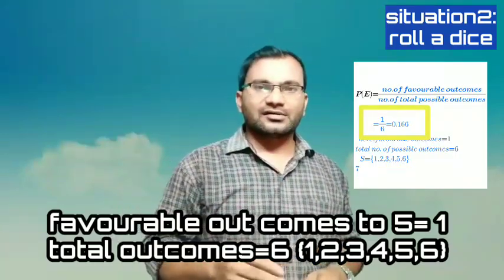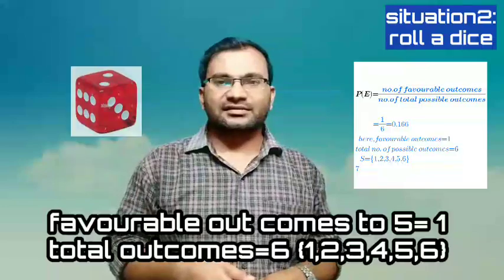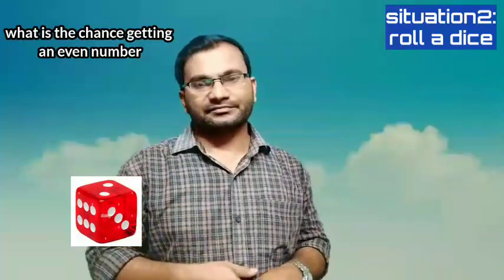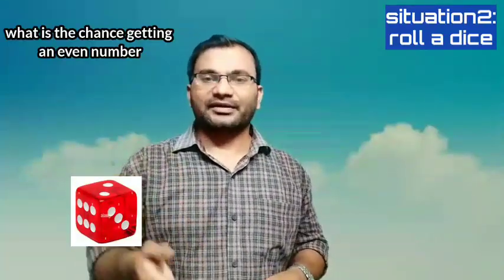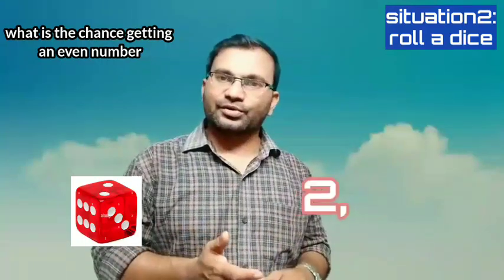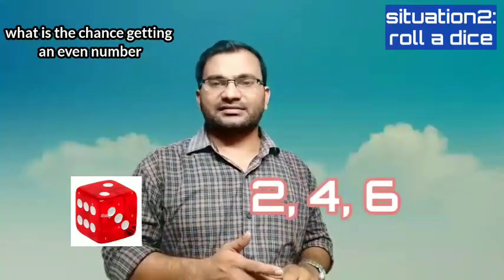Now, when you roll a dice, getting an even number means it may be 2 or 4 or 6.